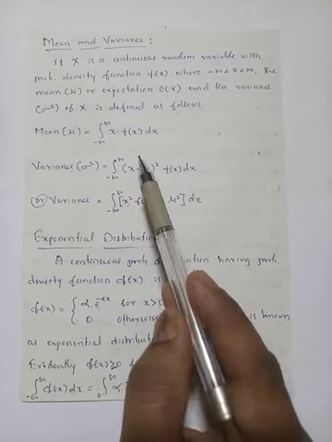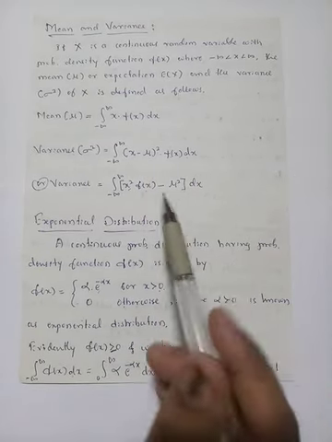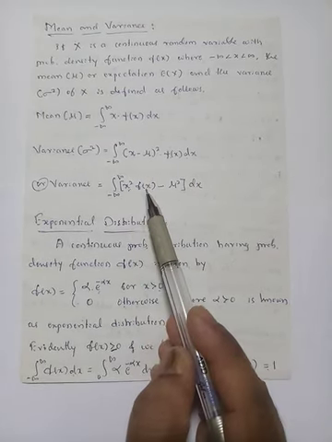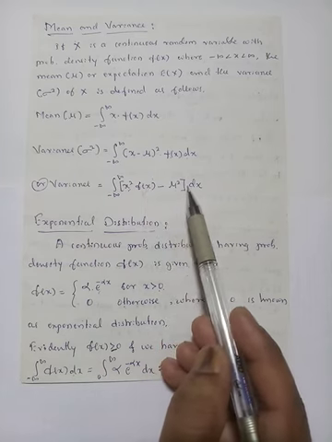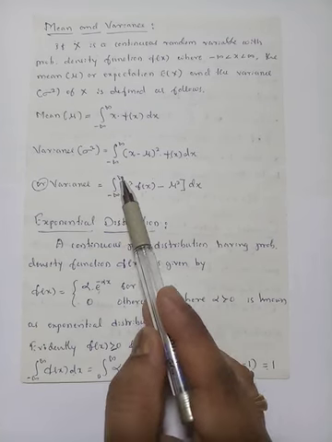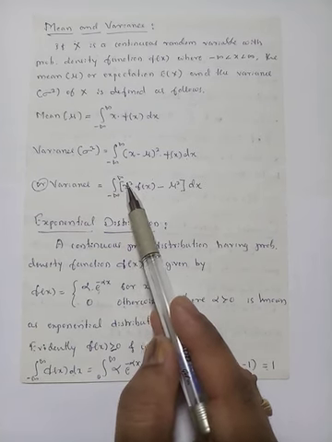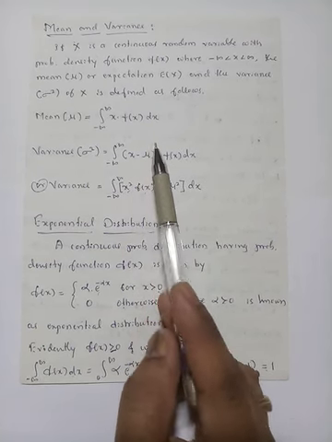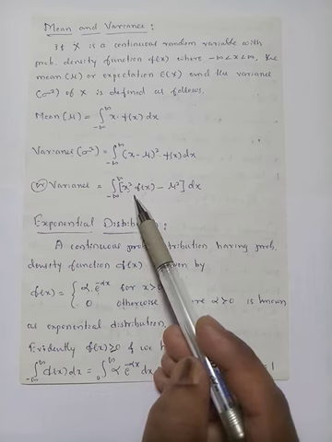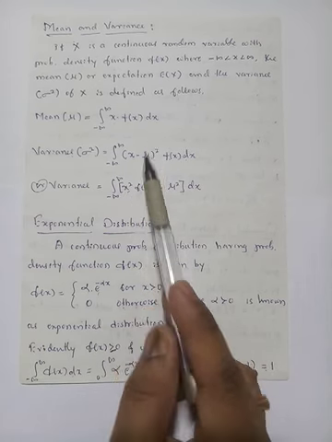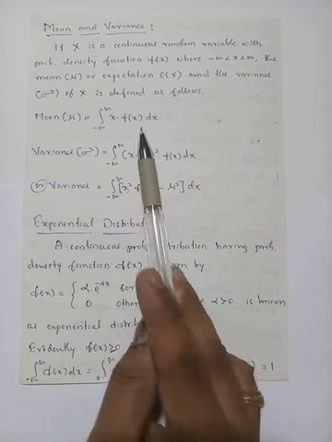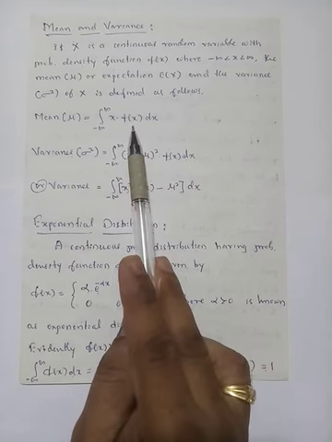The same variance we can define in another way as the integral of x square into f of x dx minus mu square, where mu is the mean, again between the limits minus infinity to plus infinity. So these are the mean and variance definitions. We get problems on finding mean and variance for a given function f of x.